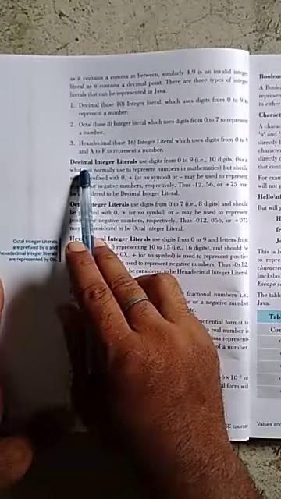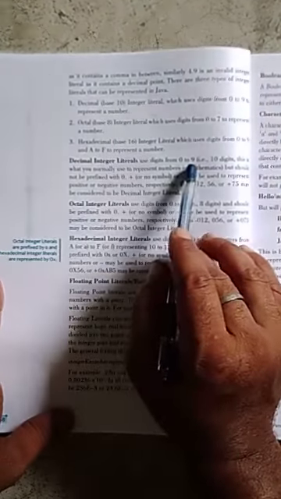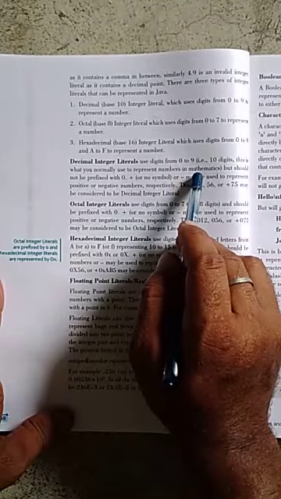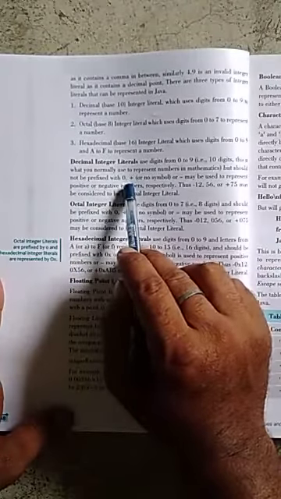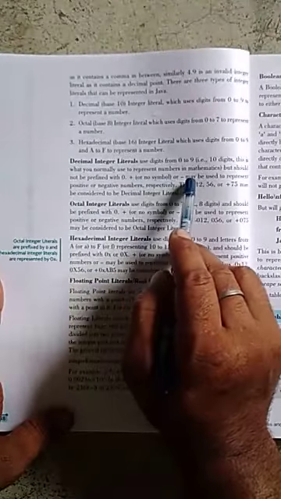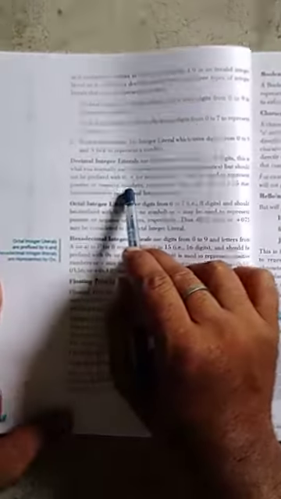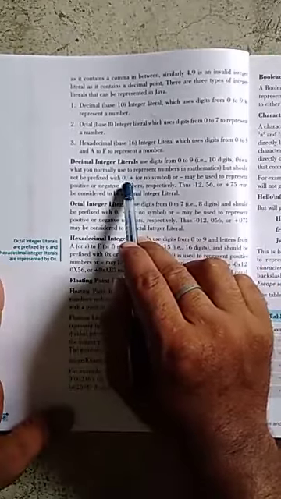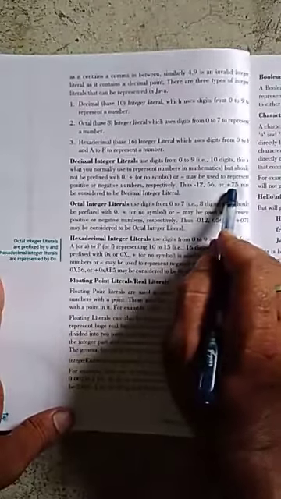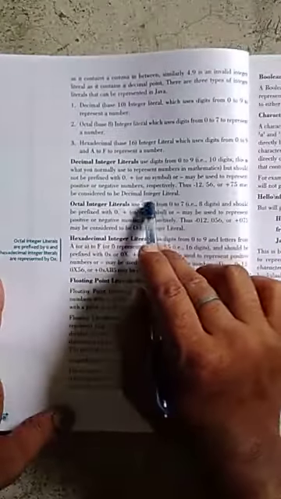Next, decimal integer literals. They use digits from 0 to 9, that is 10 digits. This is what you normally use to represent numbers in mathematics, but it should not be prefixed with 0. Plus or minus symbols may be used to represent positive or negative numbers. We can use the minus symbol, but it is not required to use plus. Thus, minus 1256 or plus 75 may be considered decimal integer literals.